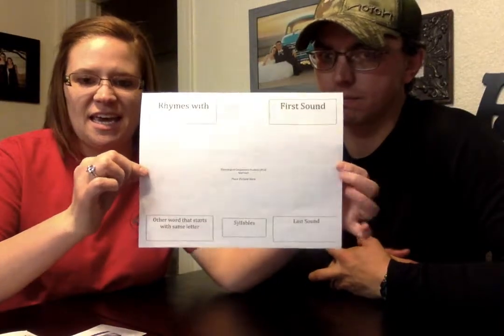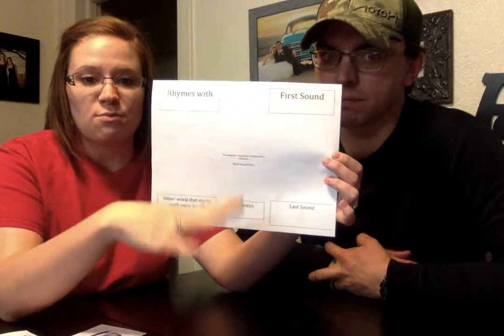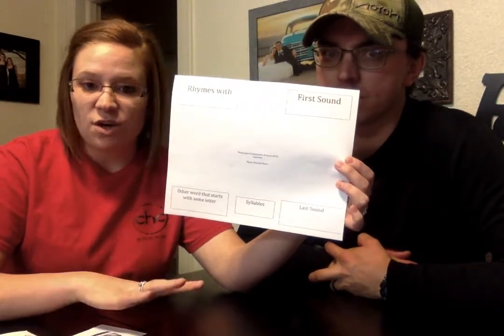So after you find those words, then you will print out pictures of them, and you want to make sure that you use pictures, not actual words on them. And then you will use a chart that looks like this, and you'll put the picture right in the middle, and you'll go through all 5 components with the client, no matter if they know it or if they don't know it. You always want to go through all 5 of them.